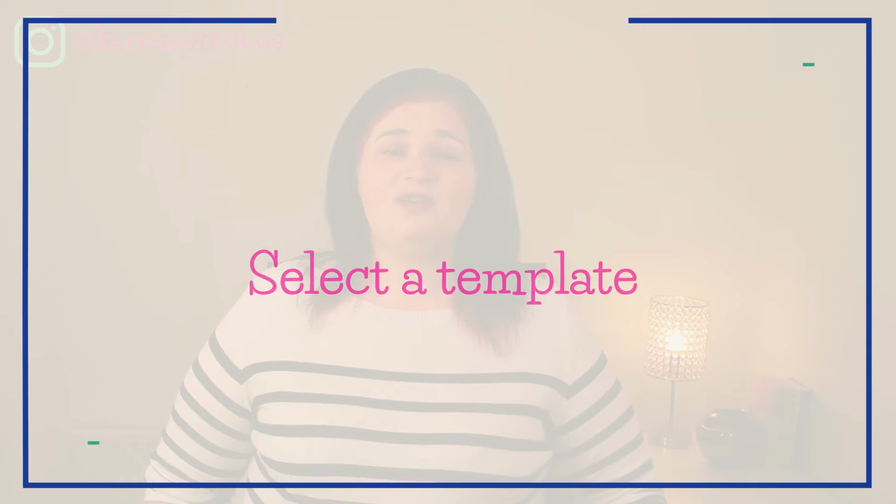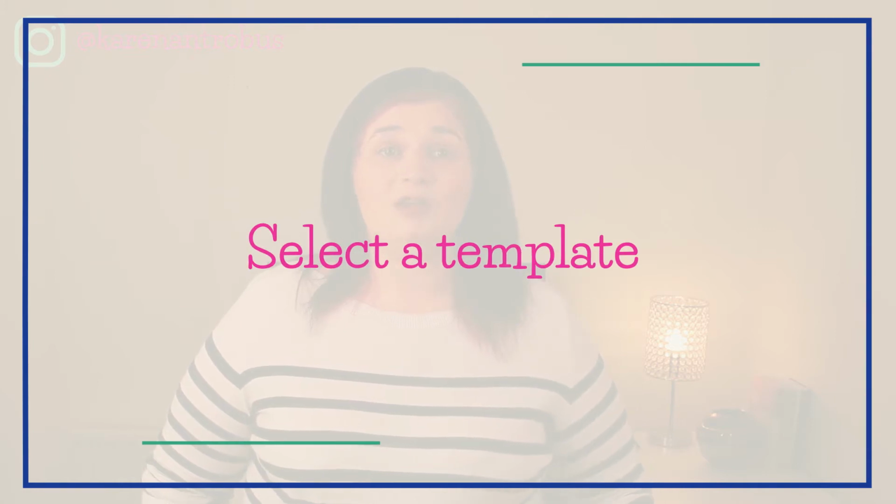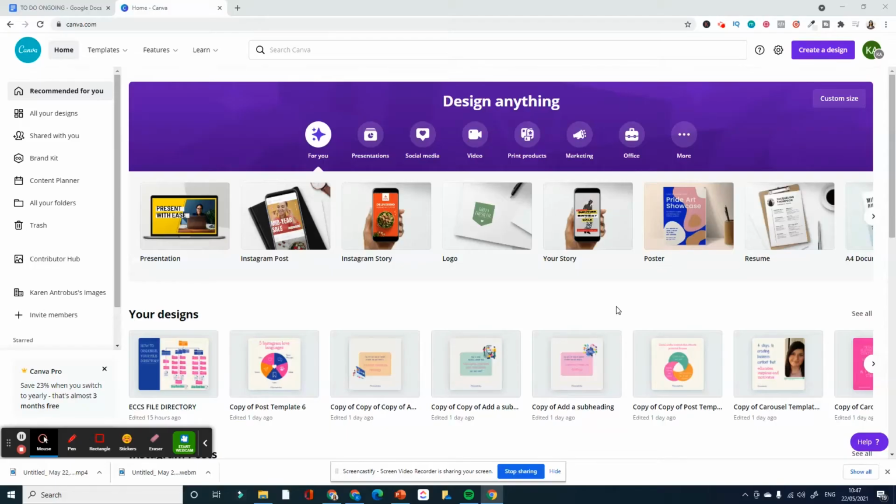You need to decide whether you want to use a template or want to start from scratch. Inside my program, I recommend creating a set of templates so you can easily create content without having to design each and every single piece. So I'm going to choose a template for this example because I think it makes it super easy for you. Once you log in, you'll be presented with this page.